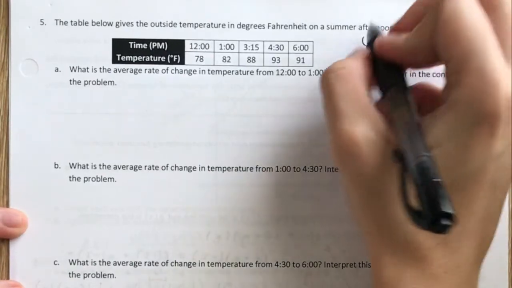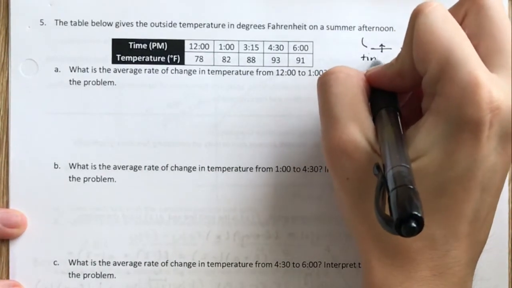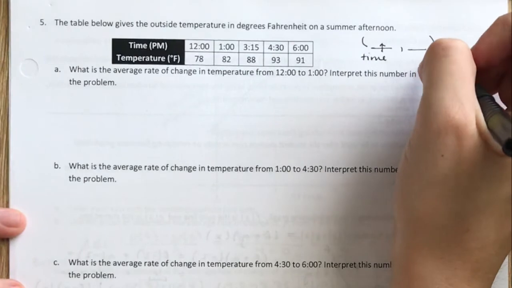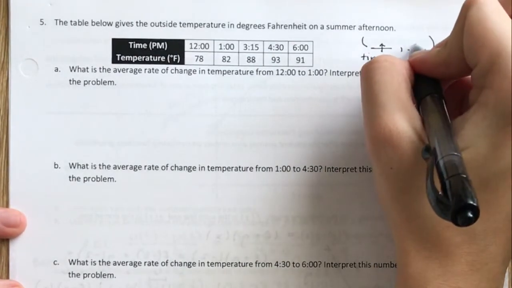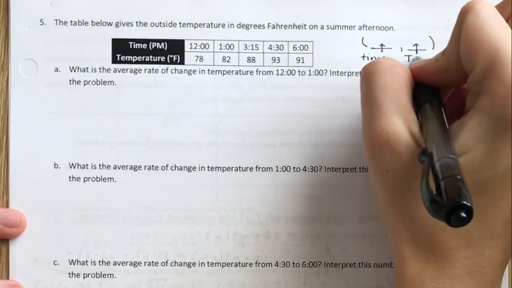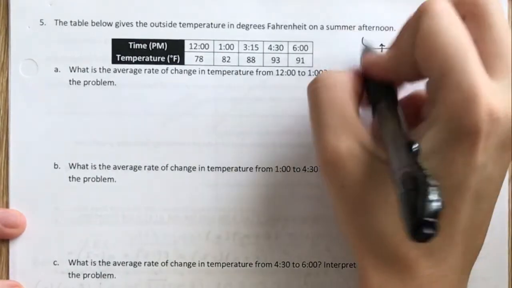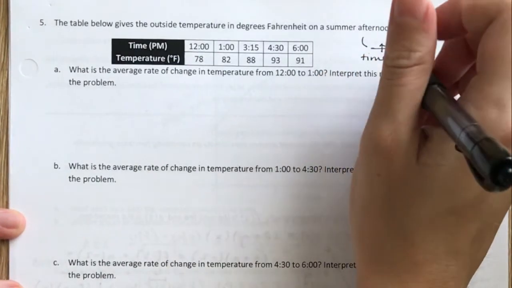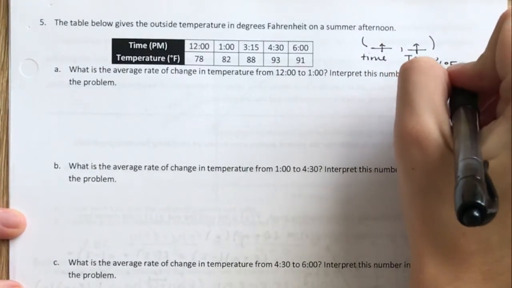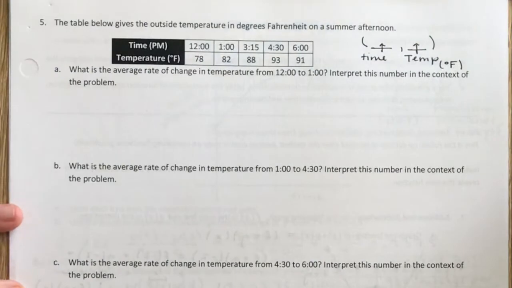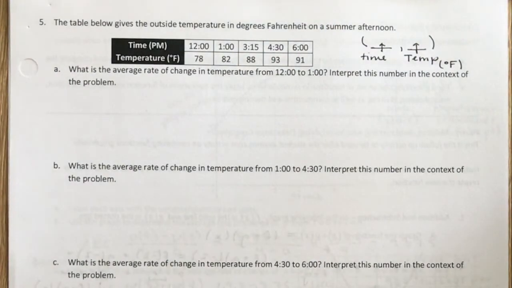So, of course, whenever we have time, that's always going to be our independent value. Nothing is going to change time. And our temperature is going to change over time. So that's our dependent value. So our time and temperature in degrees Fahrenheit. What is our unit on time? Well, that's something we need to think on.